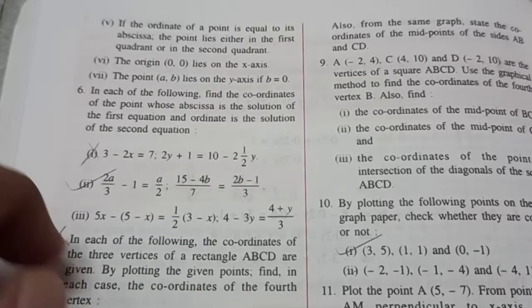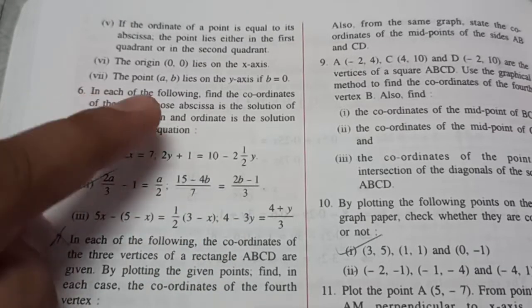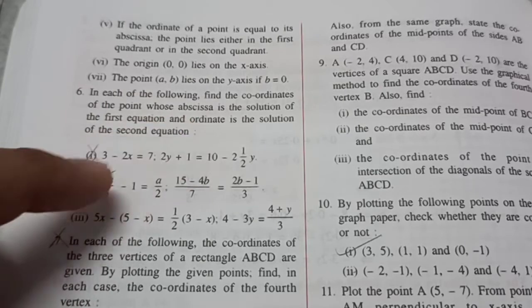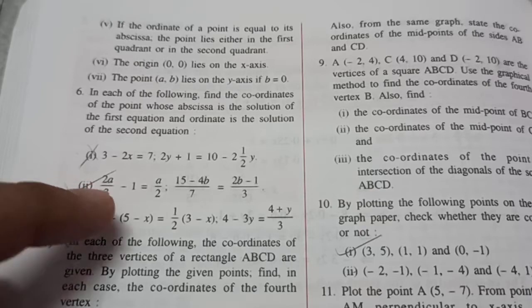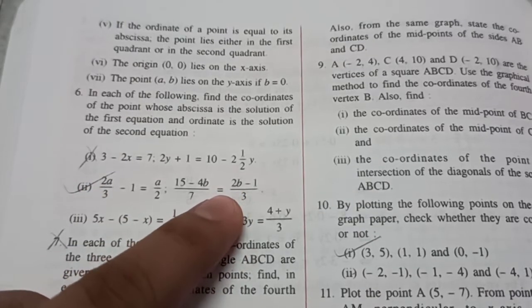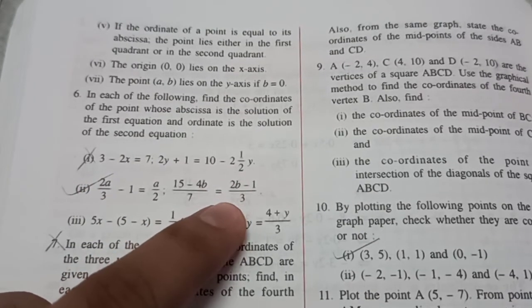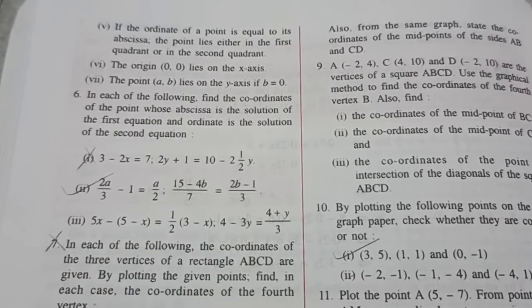And then they said find the point whose abscissa or x coordinate is the solution of the first equation. So whatever answer we get of A, that is the x coordinate, and whatever answer we get for B is the y coordinate, also called ordinate. So that's how we can find the point.